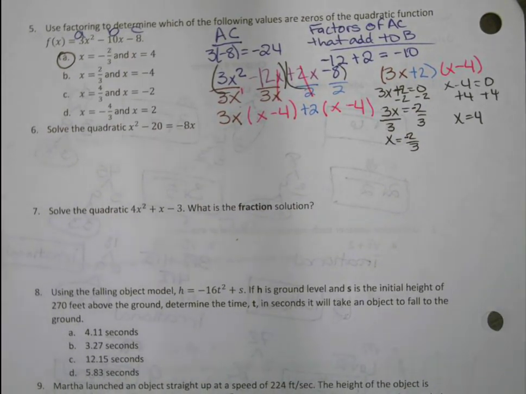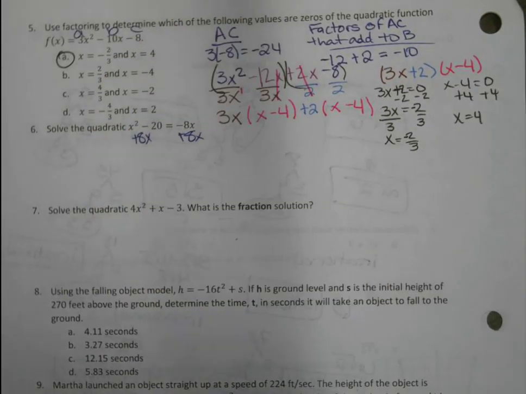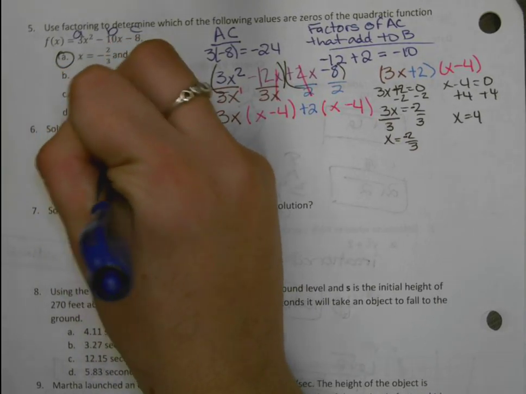On number 6, I want to solve this quadratic, but just like number 3 on the front, I need to get it equal to 0. So what I'm going to do is add 8x to both sides so that I can get it to equal 0. When I add 8x, it can't combine with anything on the left side, so I just rewrite it. I have x squared plus 8x minus 20 equals 0.